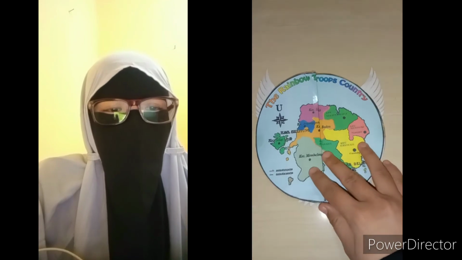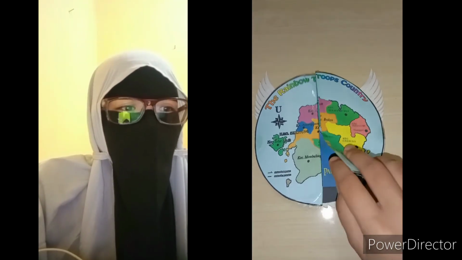Next, this is what it looks like if we open the back of the brochure on both sides. In this view, we can see that the inside of the brochure is divided into 3 parts.